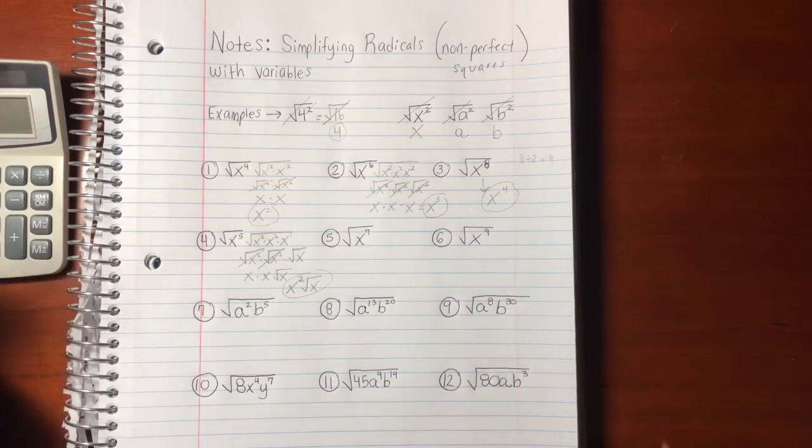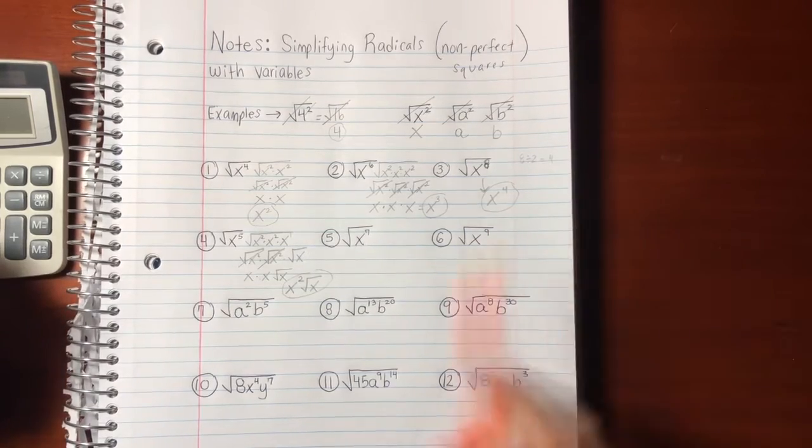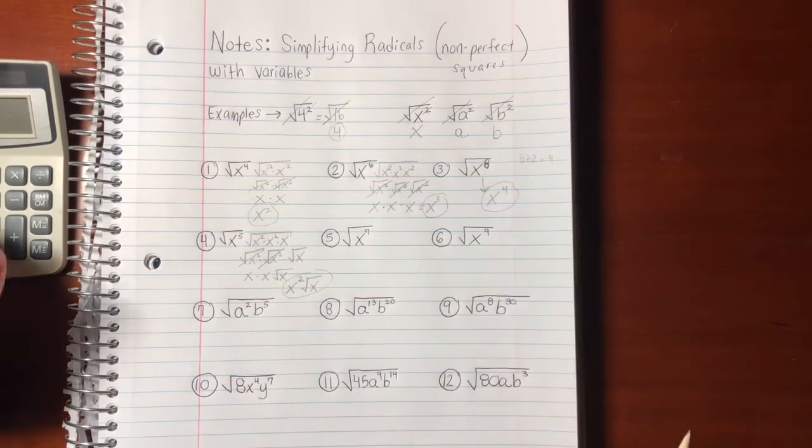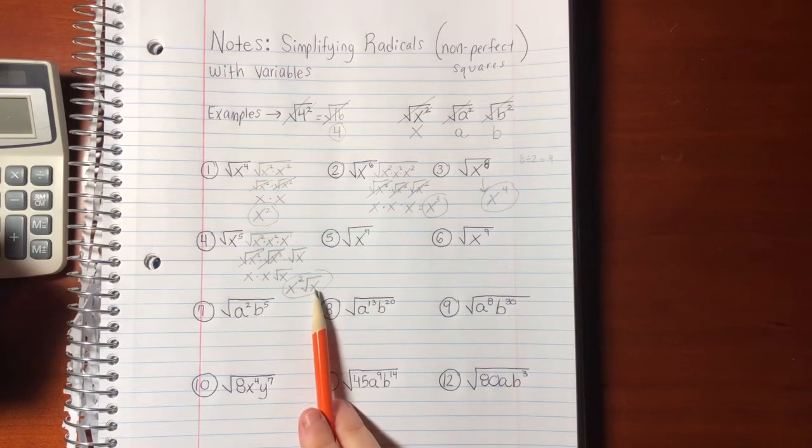Now here's the key, guys. Anytime you do have an odd number, whatever that odd number is, that means you're always going to have that base, whatever it is, left under the radical. But it's not going to be raised to a power. It should always just be by itself, right?